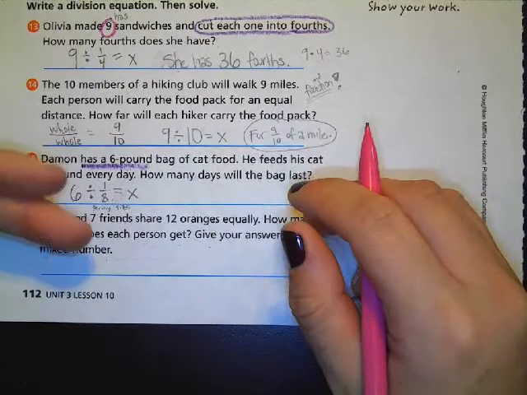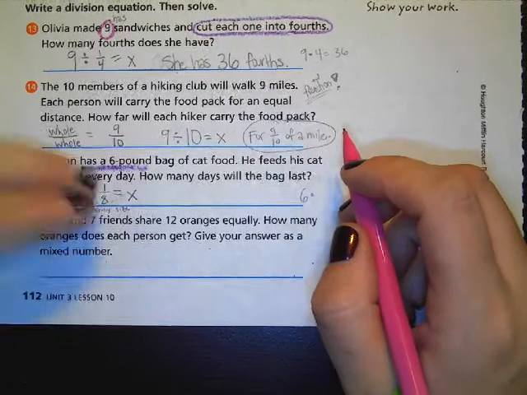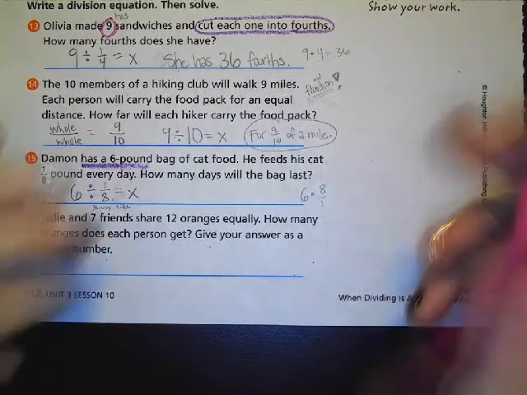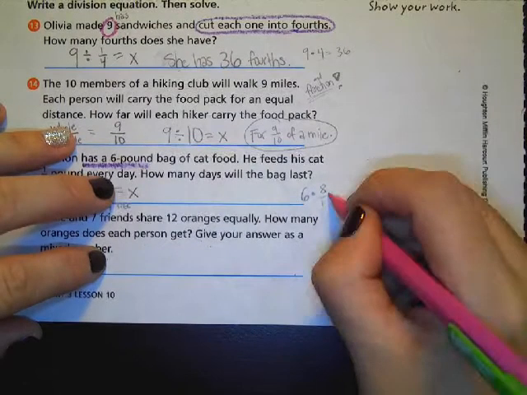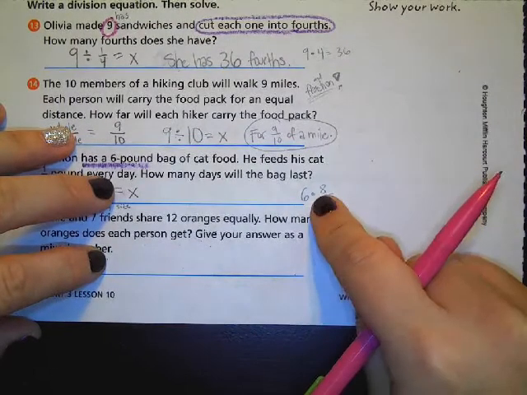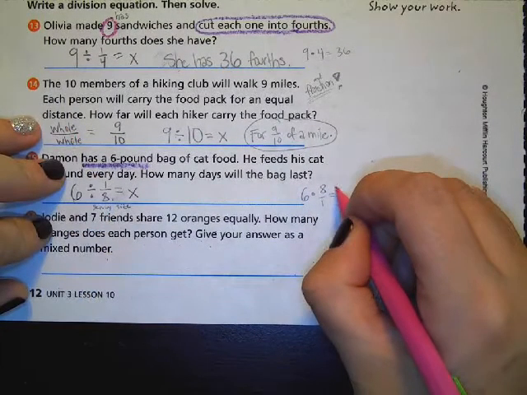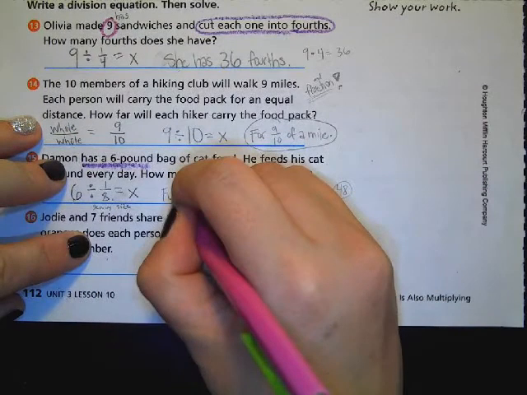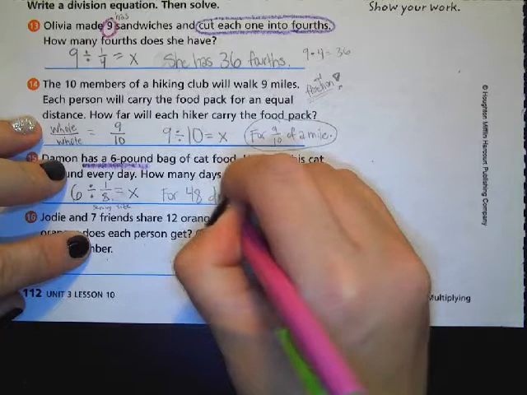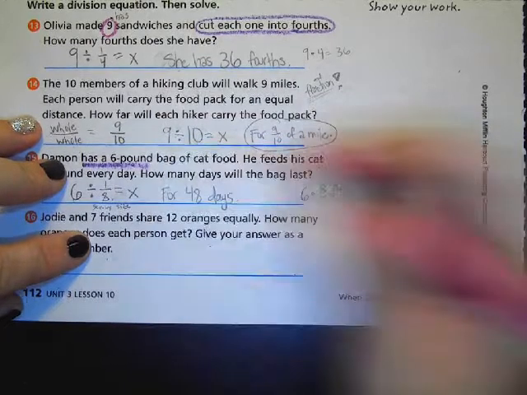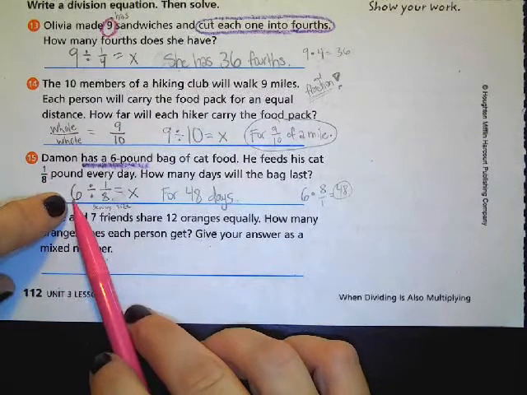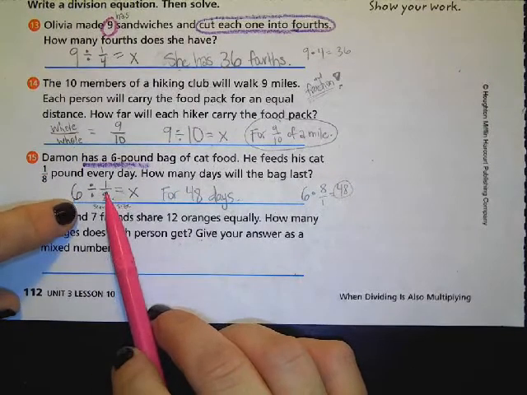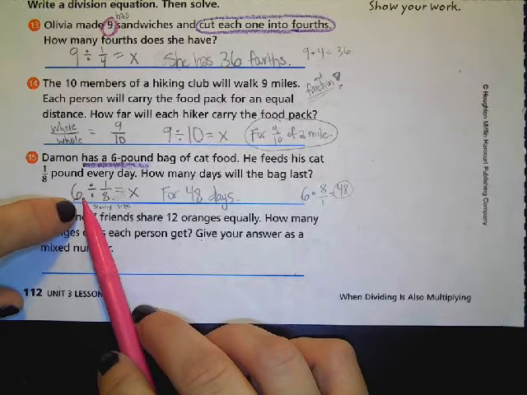To divide by a fraction, we're dividing by a fraction. Here's a tip. Keep, change that to multiply, and flip. How do you flip 1/8? It flips to 8/1. And anything over 1, you can just ignore or not even write it if you don't want to. And it equals what, everybody? 48. How many days will the bag last? For 48 days. That makes sense.